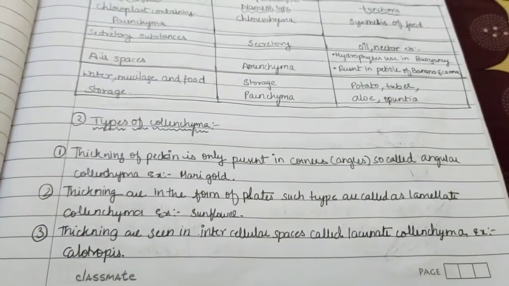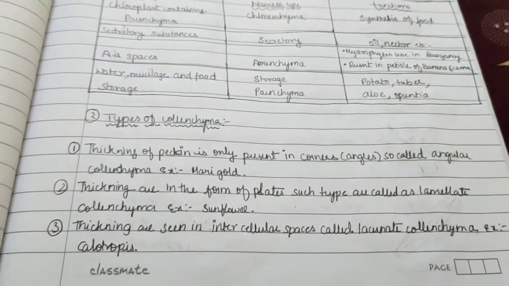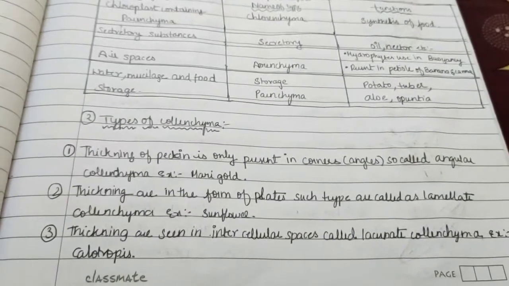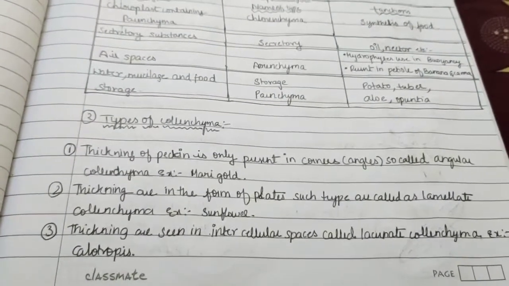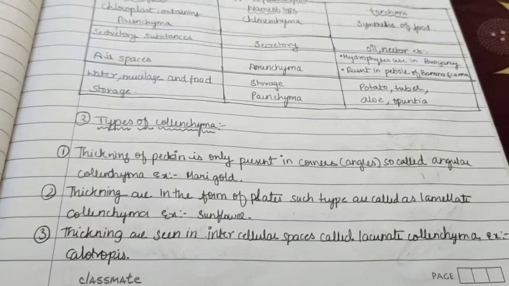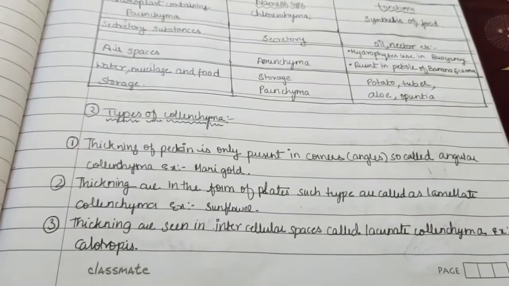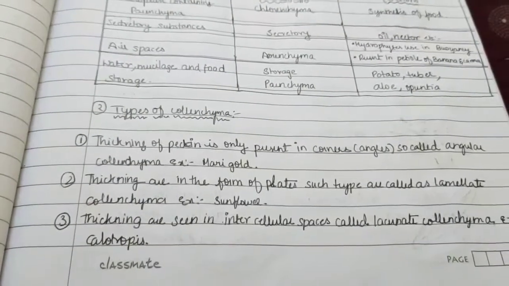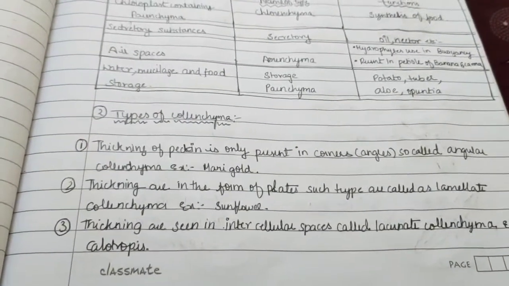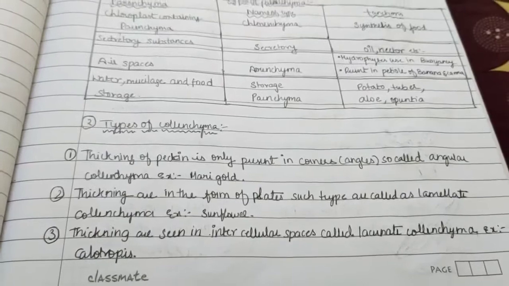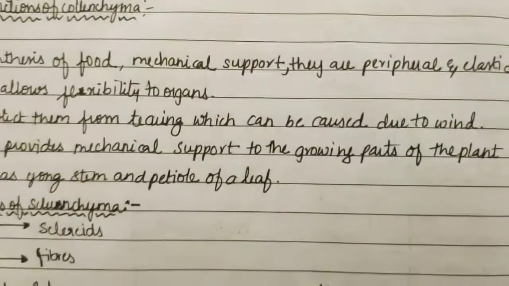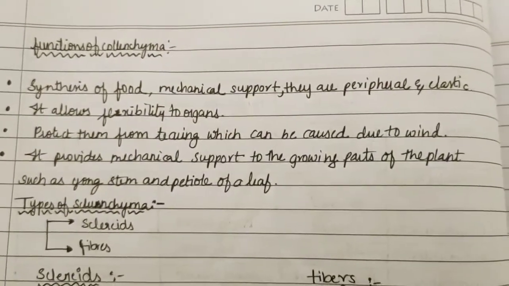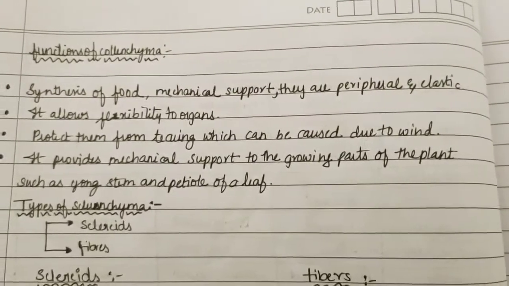Types of collenchyma. If thickenings of pectin are present only in the corners, it is called angular collenchyma, for example marigold. If thickenings are in the form of plates, such type is known as lamellar collenchyma, for example sunflower. If thickenings are seen around intercellular spaces, it is called lacunar collenchyma, for example calotropis.